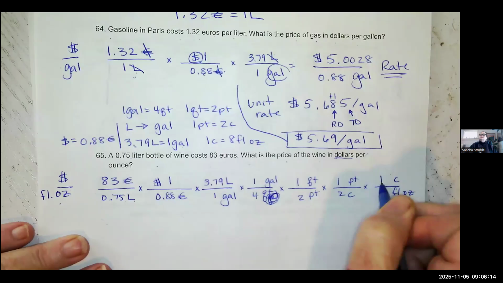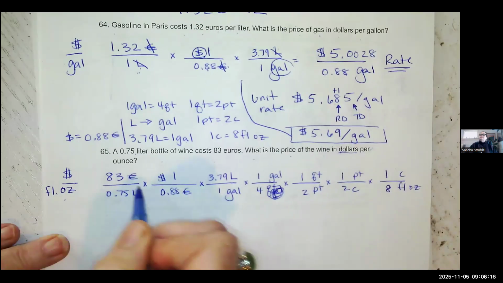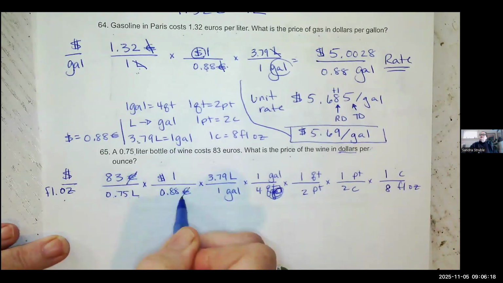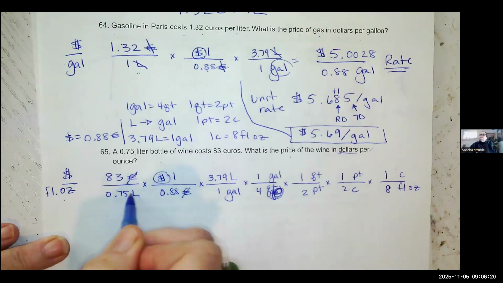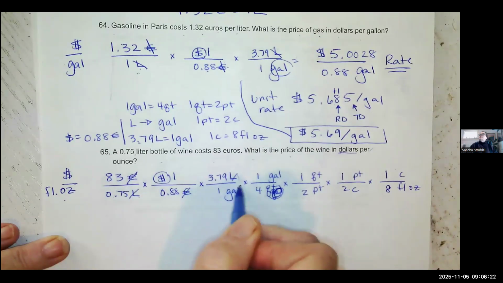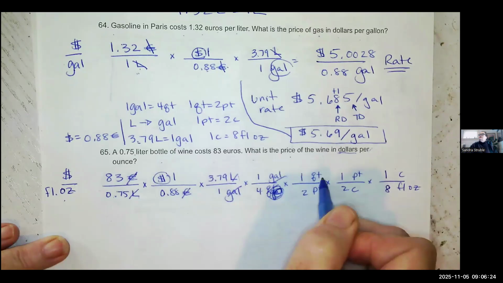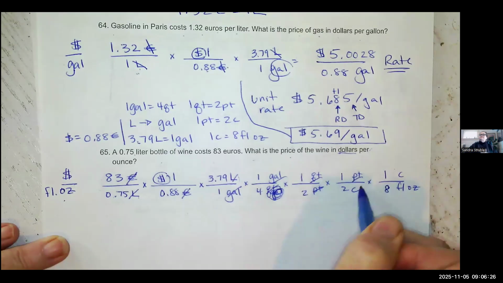Multiplying straight across. Euros are gone. Left with dollars. Liters is gone. Gallons are gone. Quarts are gone. Pints are gone. Cups are gone. And we're left with fluid ounces.